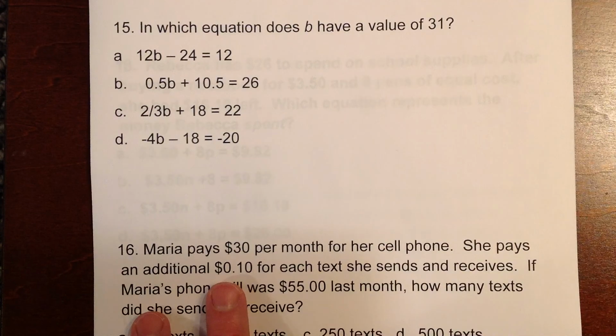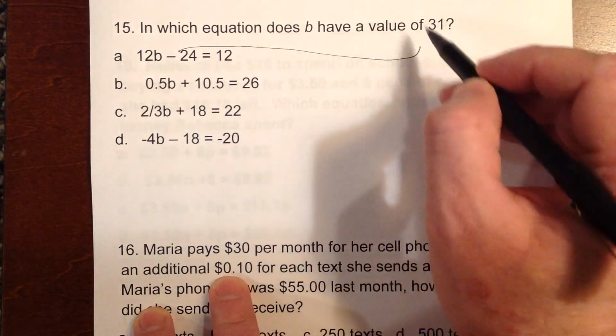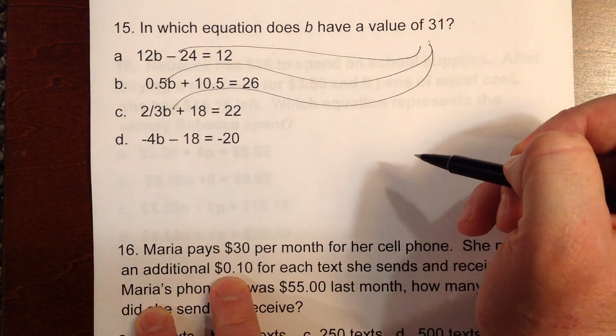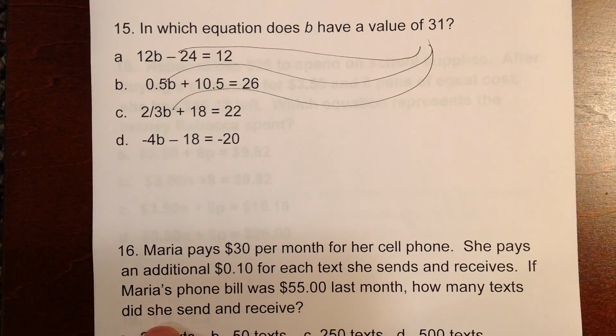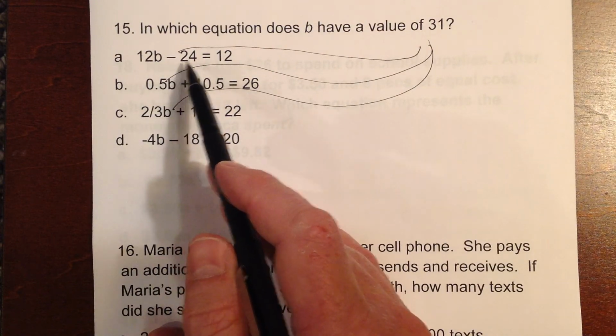In which equation does B have a value of 31? What you would simply do is plug in 31, unfortunately, to all of these and figure out which one is true. Okay, so for example, I'll do A. I don't know if that's the right answer, but I'll do A and see if that's correct. What it's saying is 12 times 31 minus 24 equals 12.